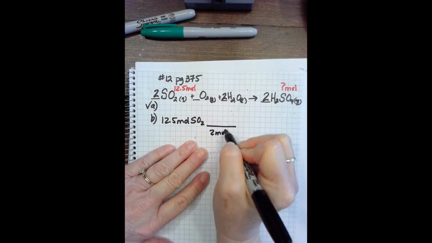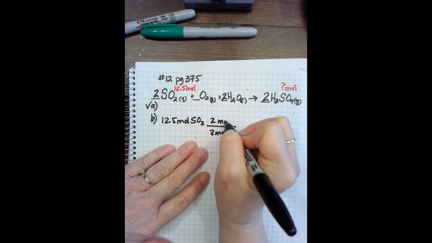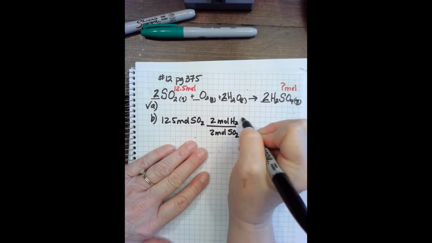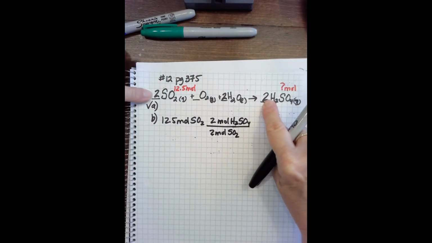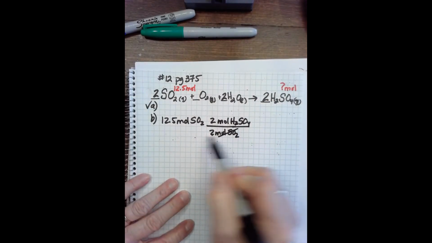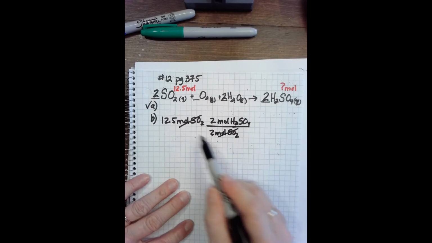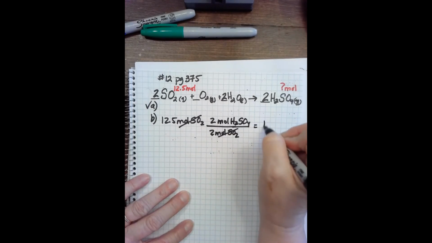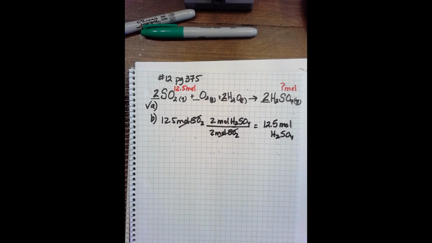So the balanced equation ratio is 2 moles of SO2 over 2 moles of H2SO4. So we see it's 2 moles to 2 moles, right? So we get rid of the words. If it's 2 to 2, then we would divide by 2 and multiply by 2. So that means the answer is just 12.5 moles of H2SO4, correct? Right? It's a 1-to-1 relationship. And that's going to be how much is produced.